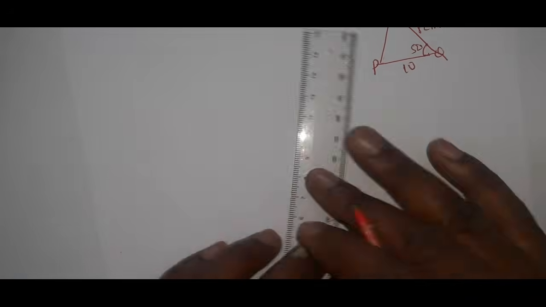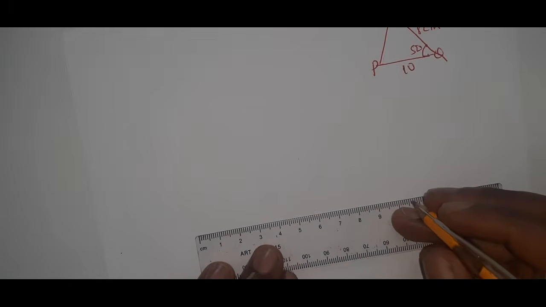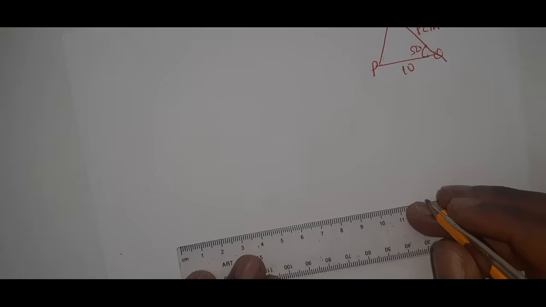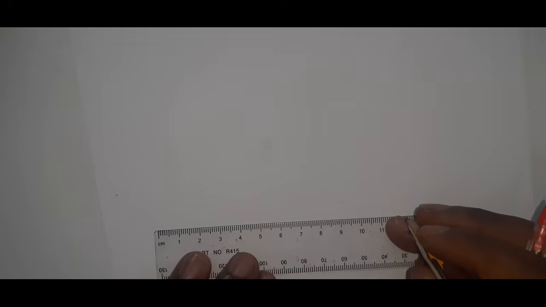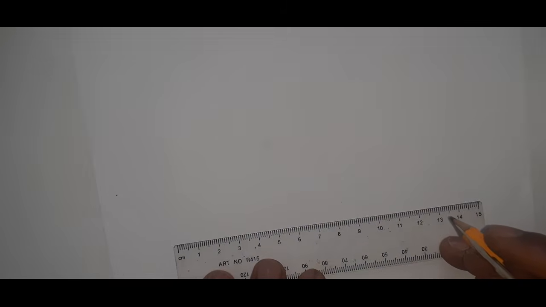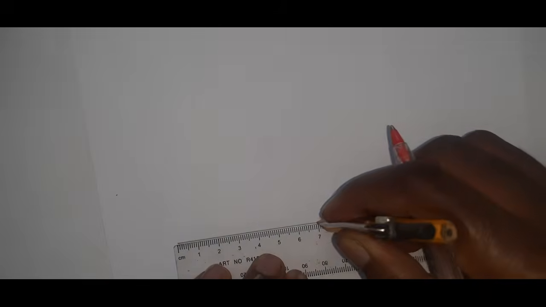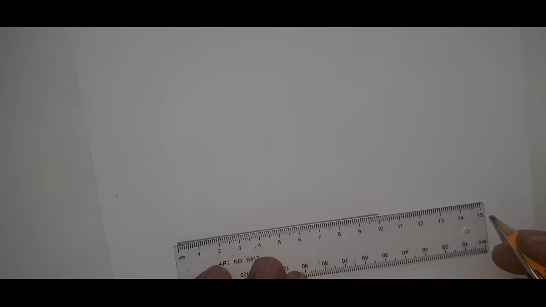Okay, so we can start. The first one is supposed to be 10 centimeters. I'm sure you can see where our 10 is. So we're going to measure from this point 10 up to here.